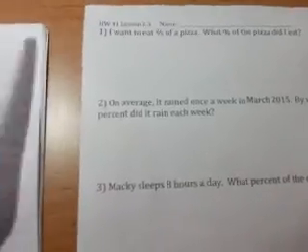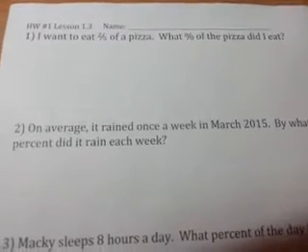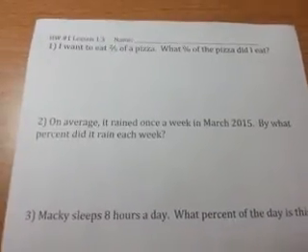So, like I said, if you want to, please pause it right now and do these problems. Or you could just look. That's fine too. But you would still have to copy it and turn it in.